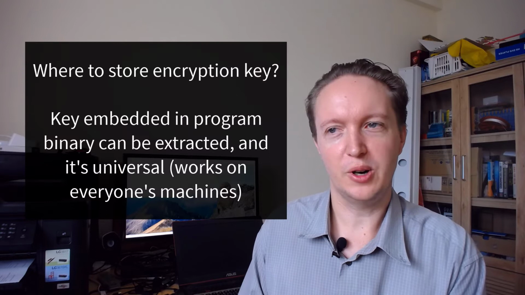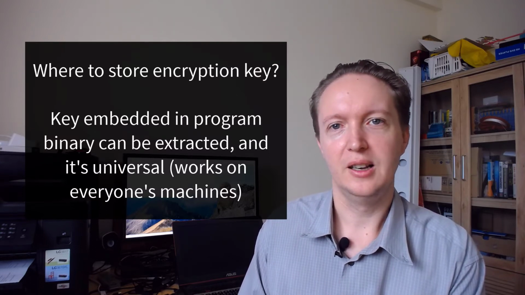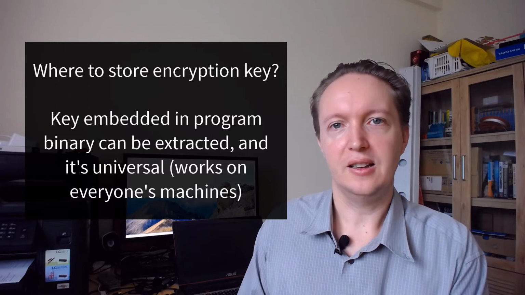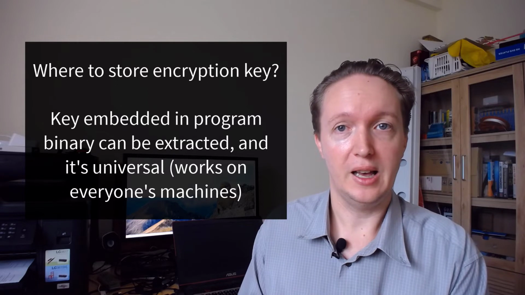Likewise, you could theoretically store the encryption key in the program itself, but then a hacker could download this program on their computer, reverse engineer it, extract the encryption key, and then they can decrypt the username and password stored by your program on any other machine.